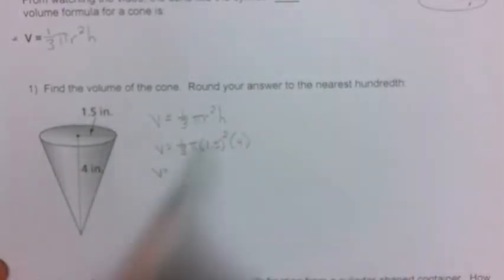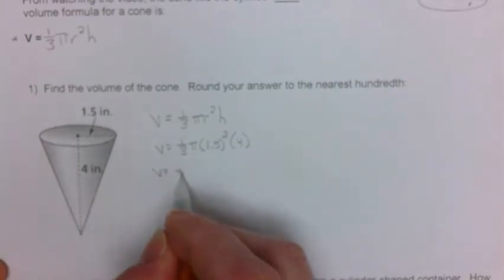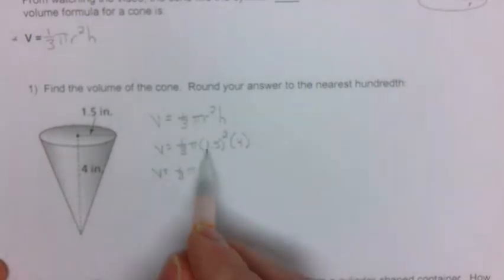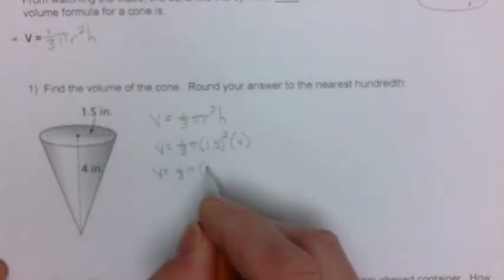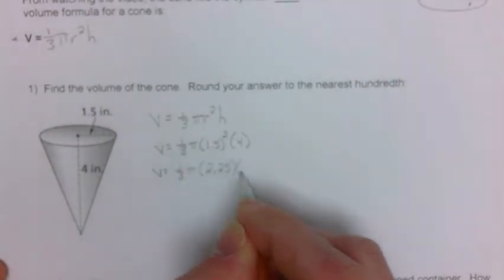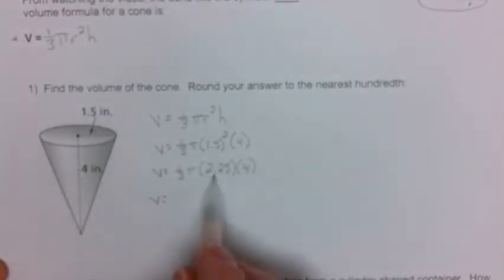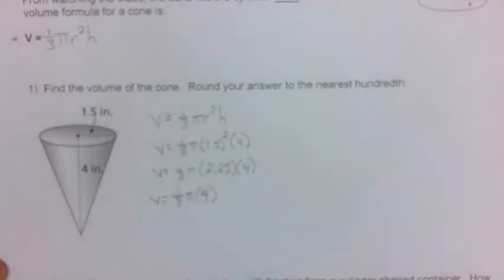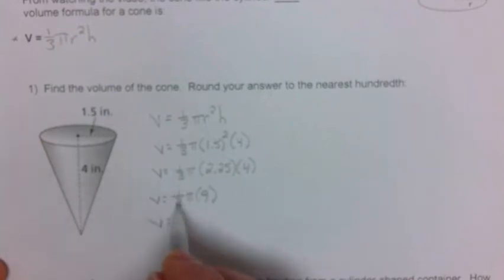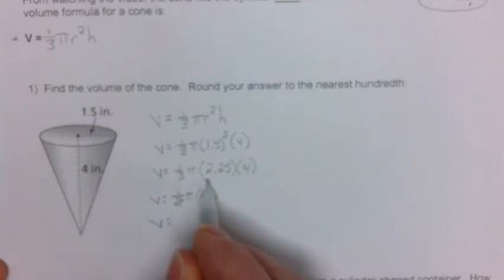Following order of operations, we're going to do the exponent first. So we're going to have 1/3 times pi, and then 1.5 times itself is going to be 2 and 25 hundredths. And then the height is still 4. I'm going to multiply 2 and 25 hundredths by 4. So I'm going to keep the 1/3 pi times, and if you multiply 2 and 25 hundredths by 4, you get 9. And so now I have a third of pi times 9. Well, if I find 1/3 of 9, that leaves me with 3. So I end up with a volume of 3 pi.